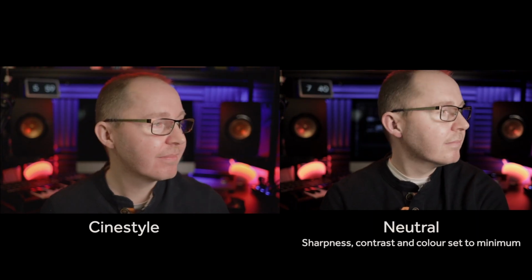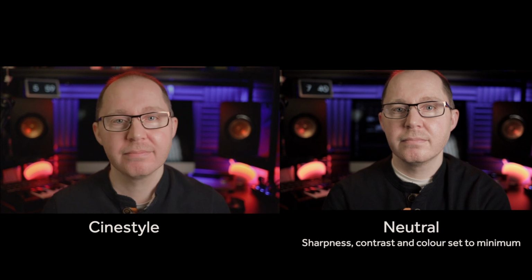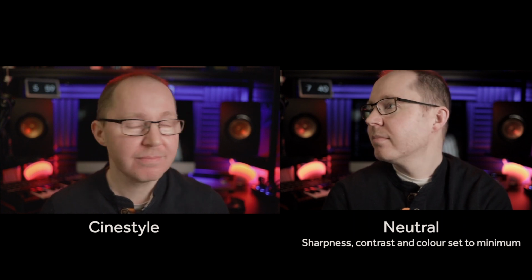Now, I'm currently filming on my Canon C200, but so you can see what Cinestyle looks like on the EOS R, I'm going to switch cameras now. And here's a quick comparison between Cinestyle and the EOS R's neutral profile with the sharpness, contrast and colour all dialed down to minimum.